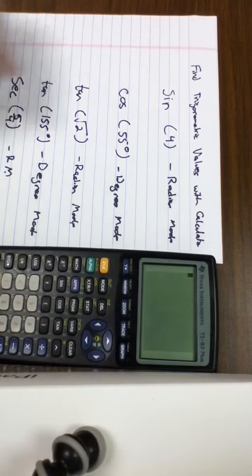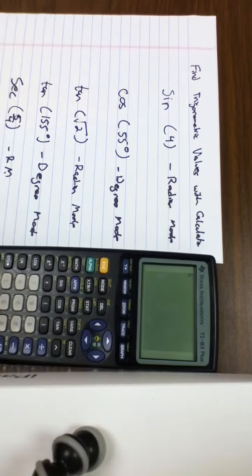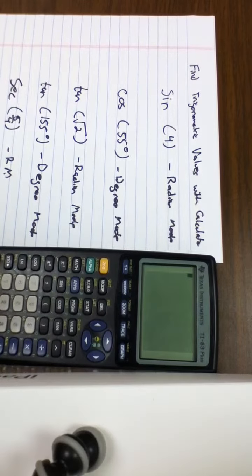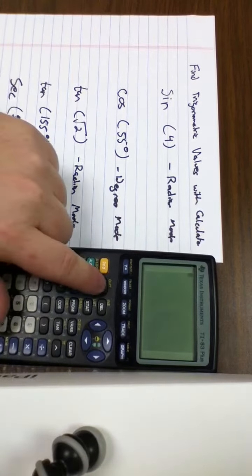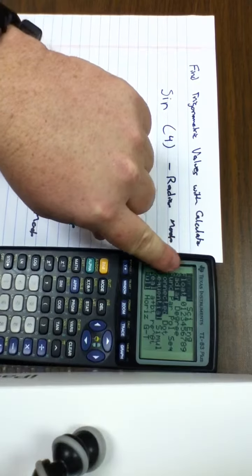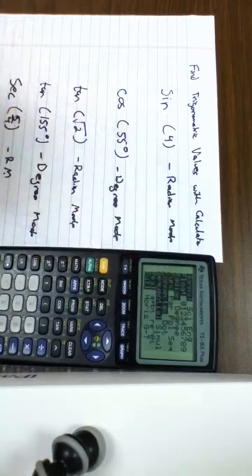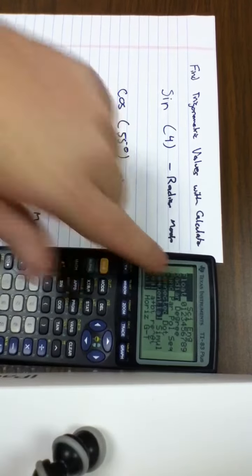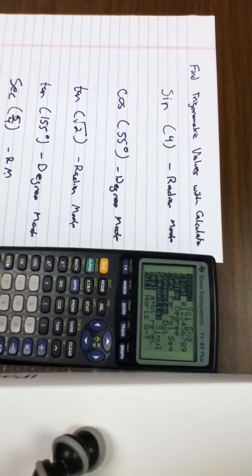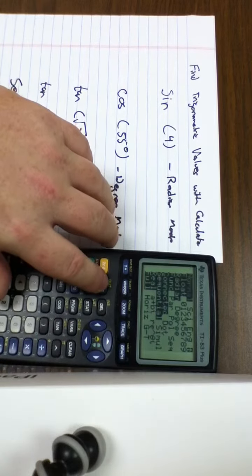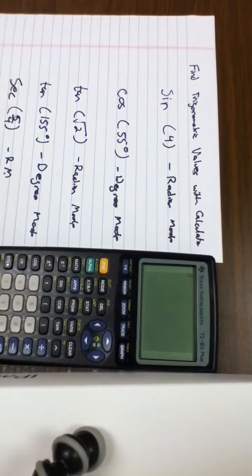So, in order to evaluate sine of 4, because 4 does not have a degree symbol, we assume it to be in radian mode. To check to make sure you're in the proper mode, hit your mode button. If you look at the third column down, there's a radian degree toggle. The highlighted value is the mode it's currently in. Currently it's in radian mode, which is what we want. To exit out of here, you hit second mode, or second quit, and it gets back to the main screen.